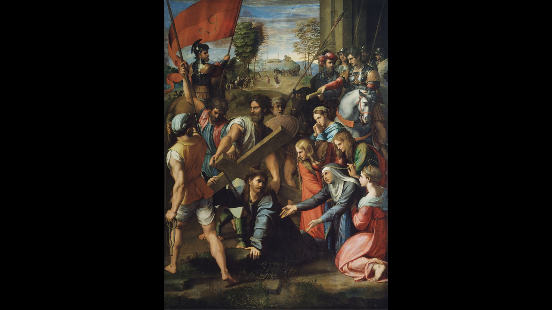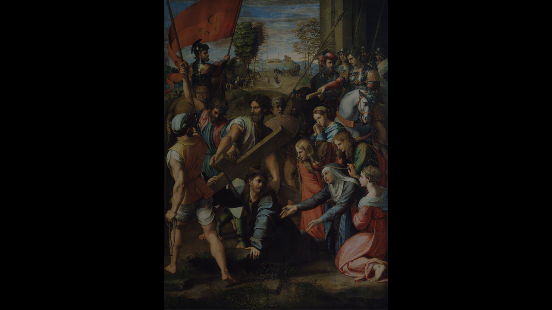Raphael's Christ Falling on the Way to Calvary is not just a depiction of a biblical event. It is a profound meditation on the human condition, a testament to the artist's ability to transcend time and space, and a masterclass in the art of storytelling through paint. So, let us allow this masterpiece to speak to us, to move us, and to inspire us. Let us appreciate the genius of Raphael and the enduring power of art to touch our hearts and minds.